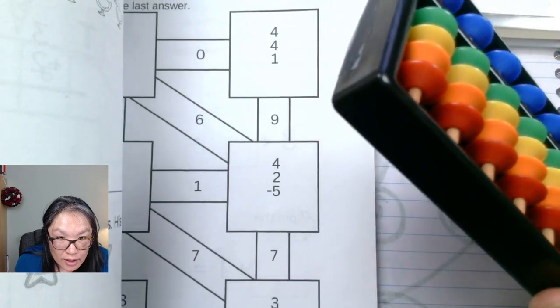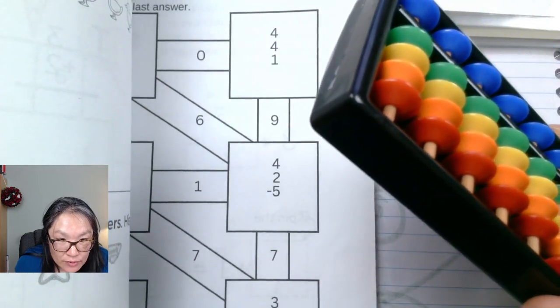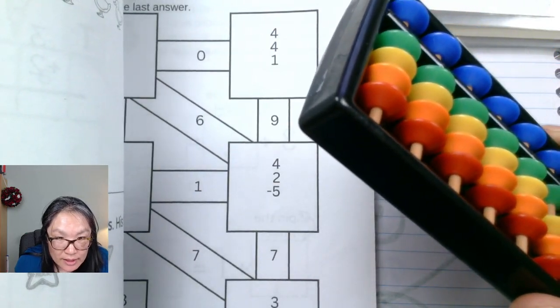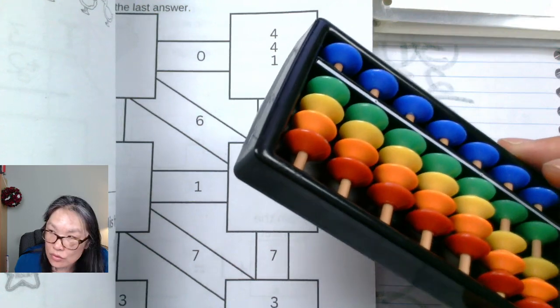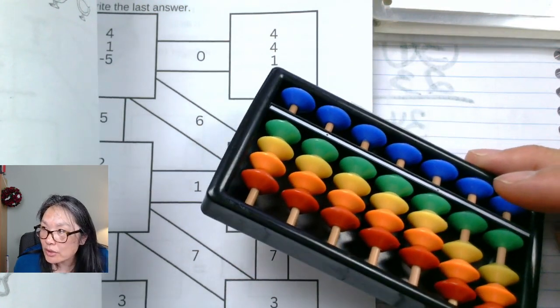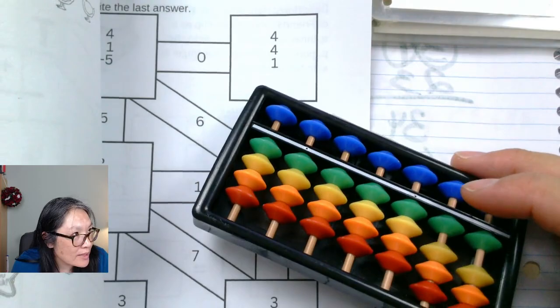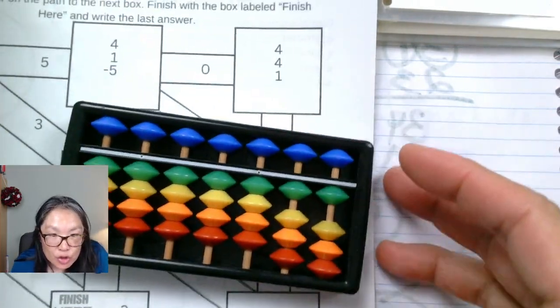If we don't have an abacus with them, will they be able to do mathematics? Yes. If you get to a point where you learn the abacus and you can imagine it in your mind, you could do that.